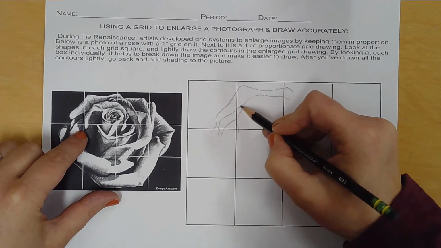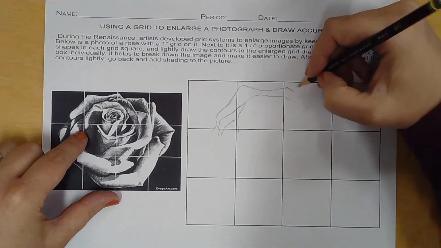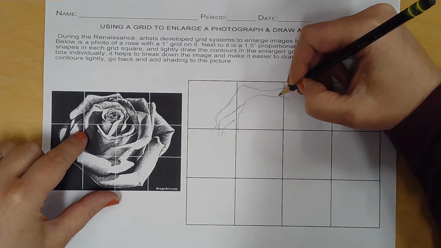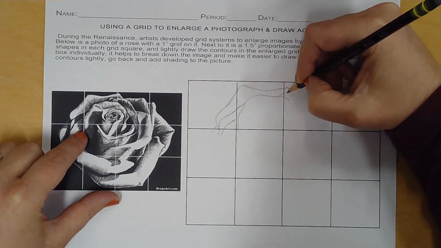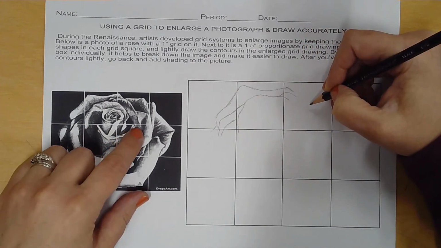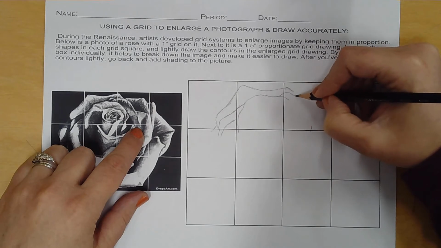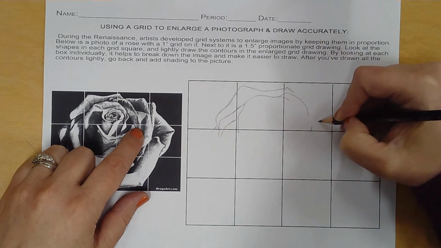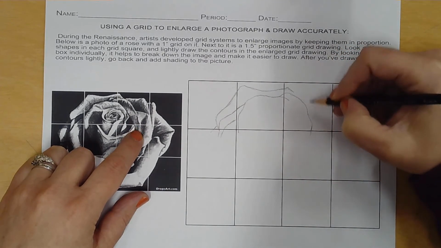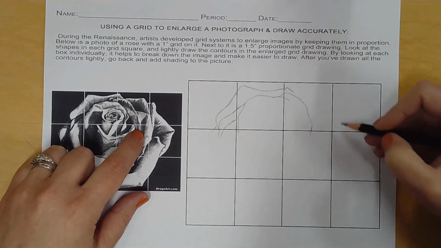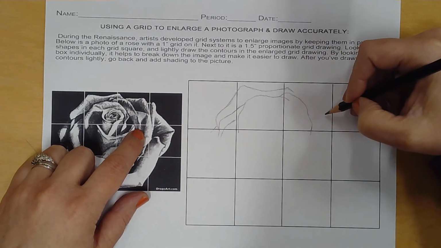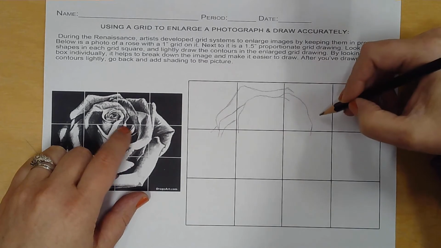Dark heavy outlines make value and images not realistic, so they add a cartoony effect. And the cartoony effect isn't bad. It's not wrong, it's just not what we're going for in this instance. So it can look really cool on drawings and is completely valid as a way to draw, but that's just not what we're going for with this.